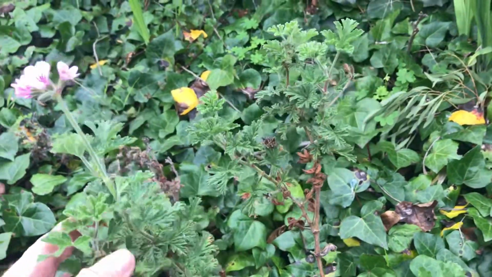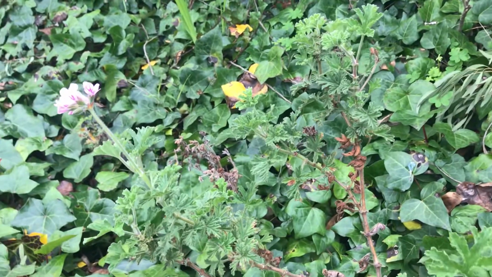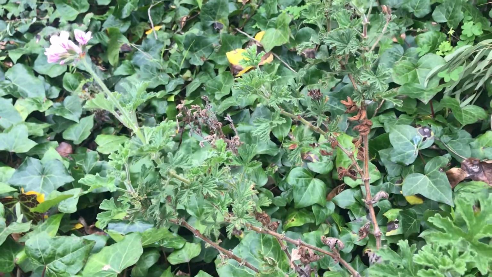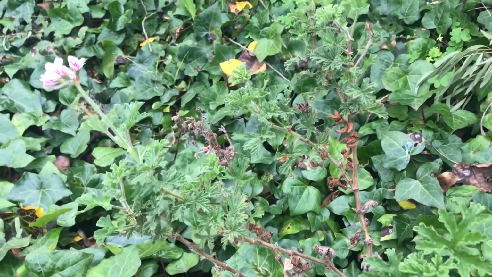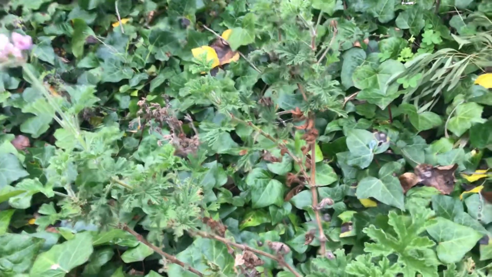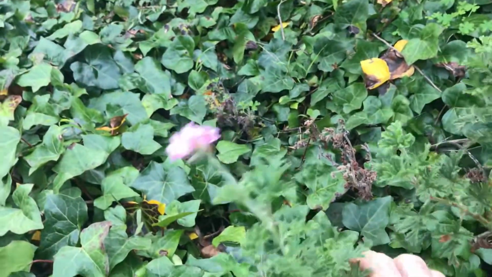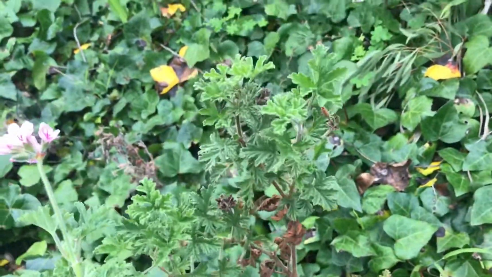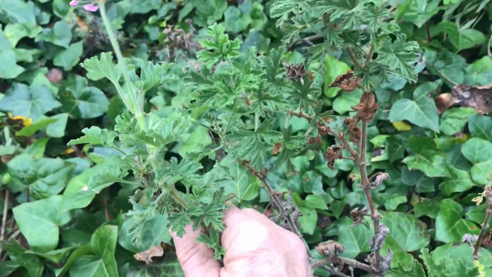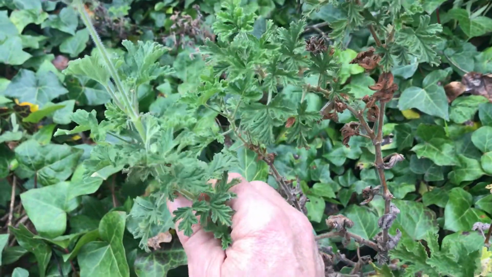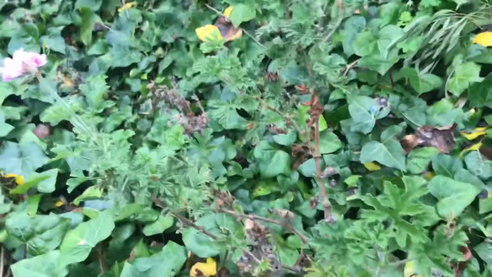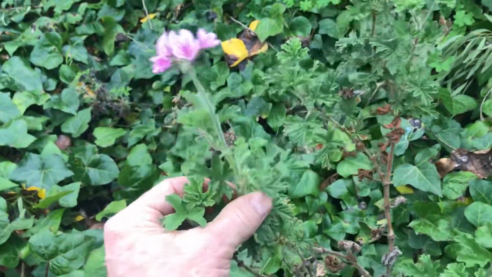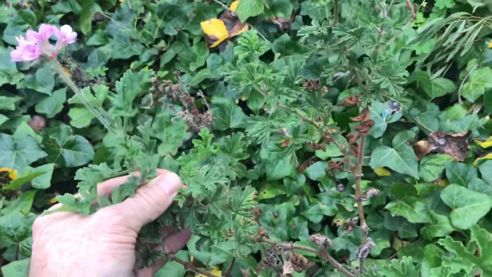Now understand, especially the other two, the hortorum and the ivy geranium, the peltatum, those are most often grown as annuals in most parts of the world. Here in San Francisco, we enjoy all of these as perennials, which is sort of what God intended these to be. They originate from South Africa, and that's the nativity that you should use certainly for this one.